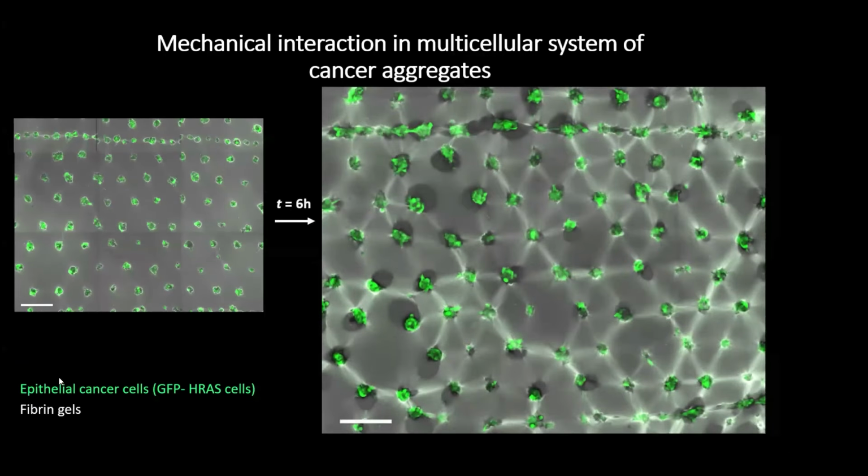Okay, so one of the first things that we did was to pattern different types of contractile cells. For example, specific cancer cells, epithelial cells. These are HRAS transfected cells that we received from a different lab here. And you can see the initial pattern, and you can see what's happening after 6 hours.